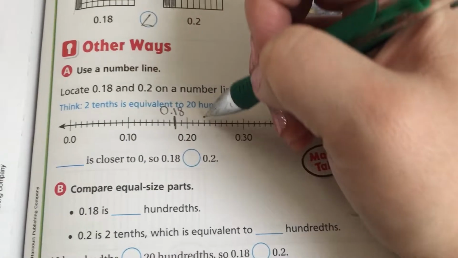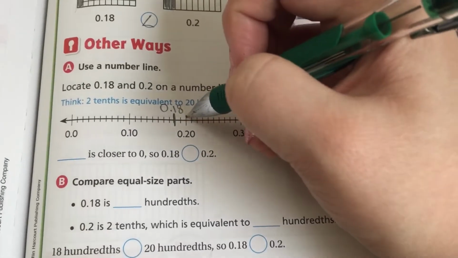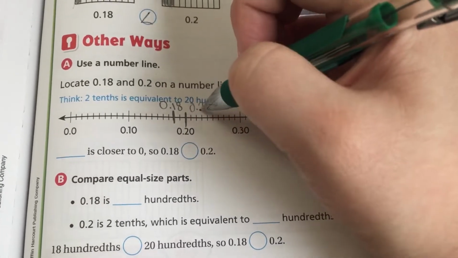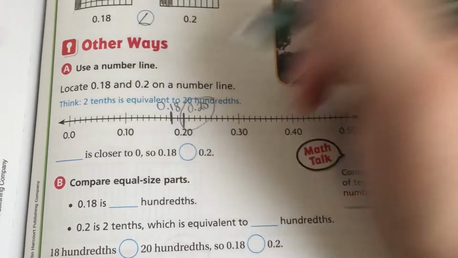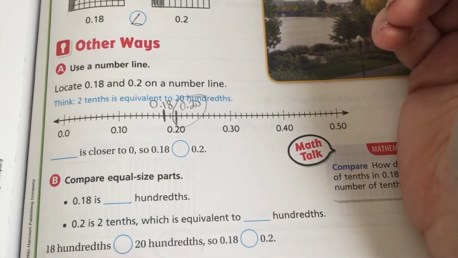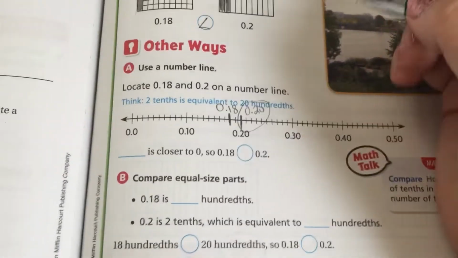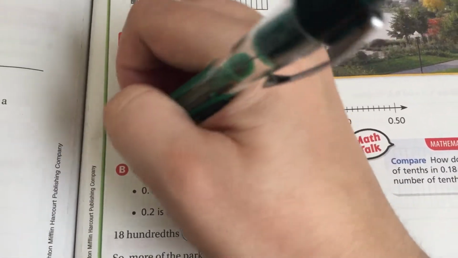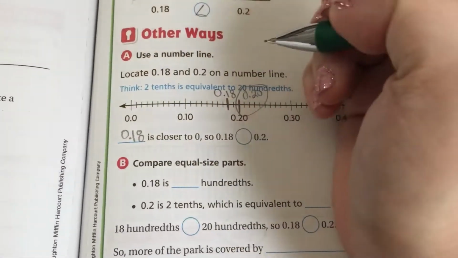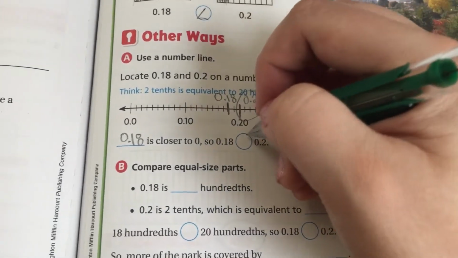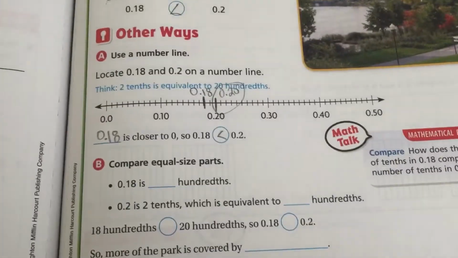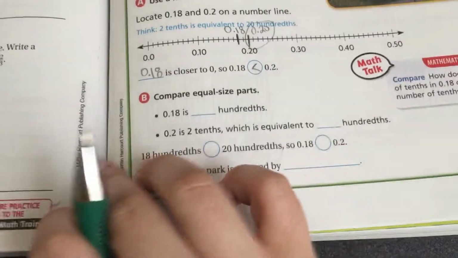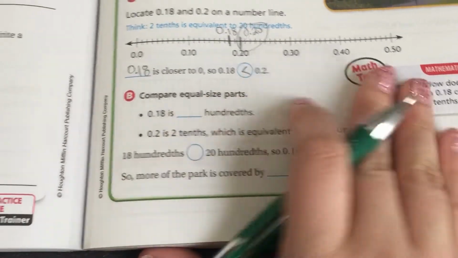And this is 0 and 2/10, which is right here on this big line. Which means that this one is bigger because it's further along the number line. So 0.18 is closer to 0. So 18 hundredths is less than 2/10.